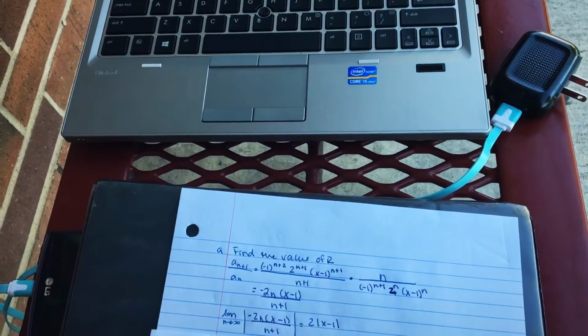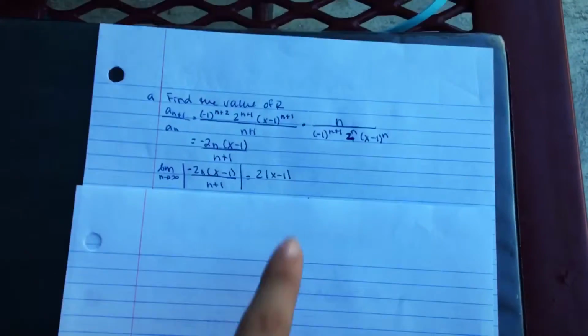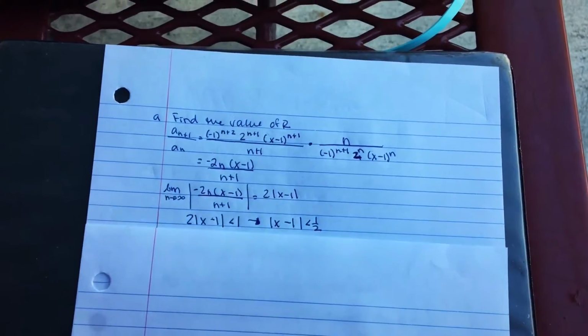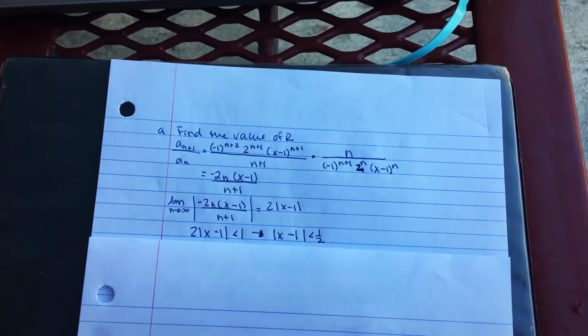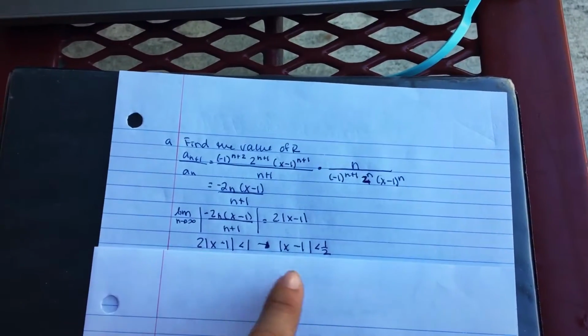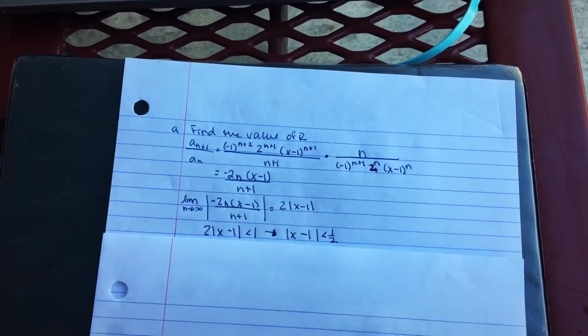The n will go away when you plug in infinity. You will then just have to divide by 2. On both sides, you will have the radius of convergence for the value of r.